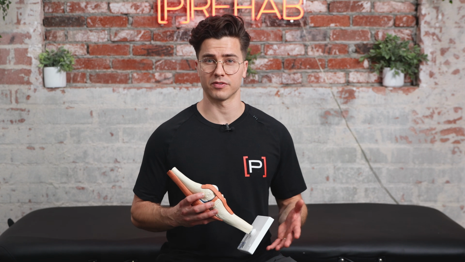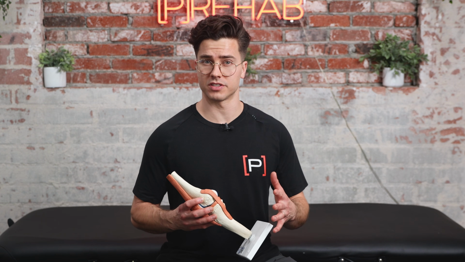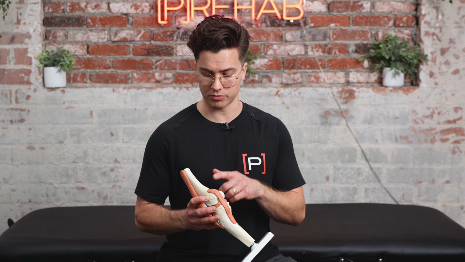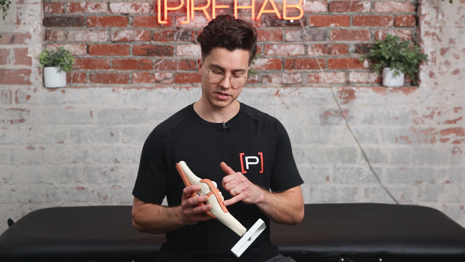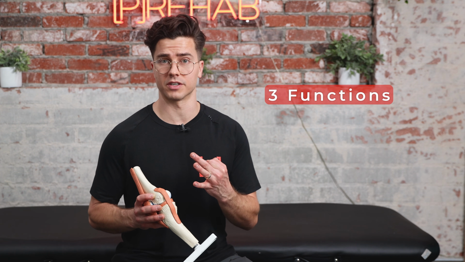Today we're gonna go over the MCL, or the medial collateral ligament, which is a key stabilizer of our knee joint. So let's discuss the anatomy and location of the MCL. It's a flat band of collagen tissue on the inside of the knee. It originates, or starts, at our femur, our thigh bone, and then it inserts down into the tibia, or the shin bone.